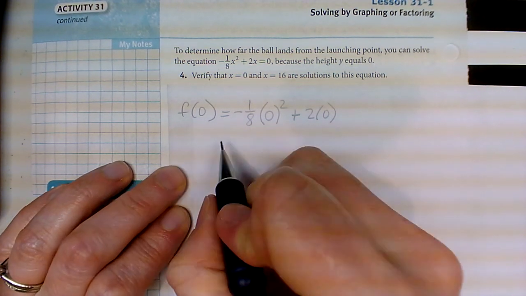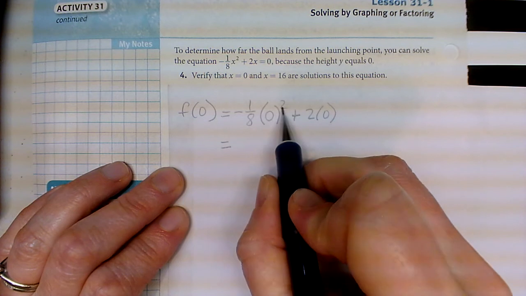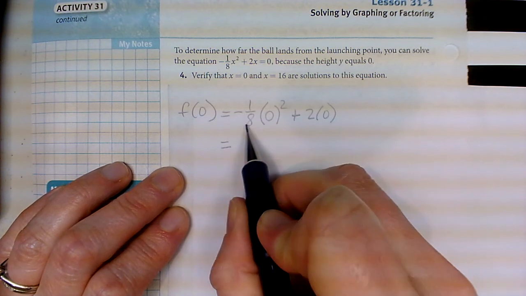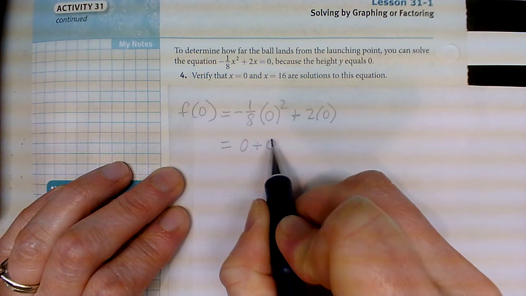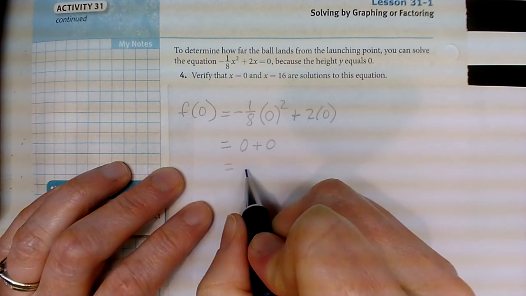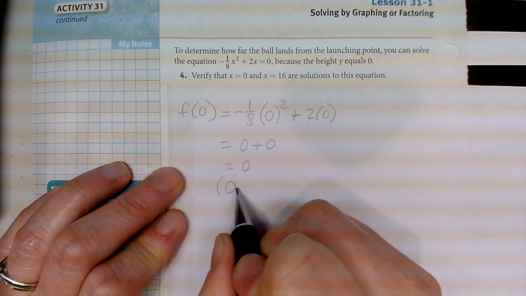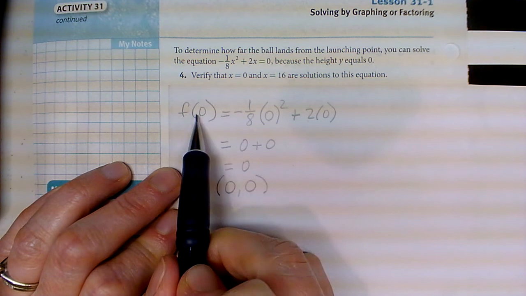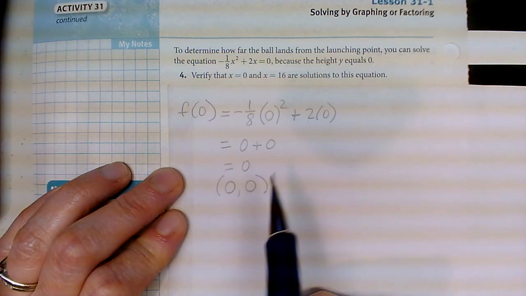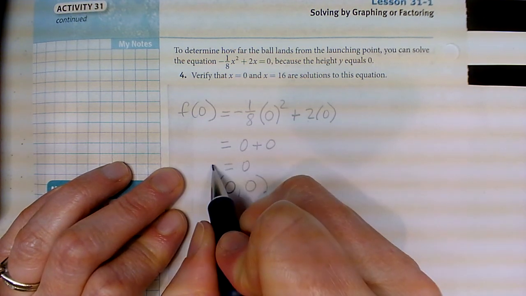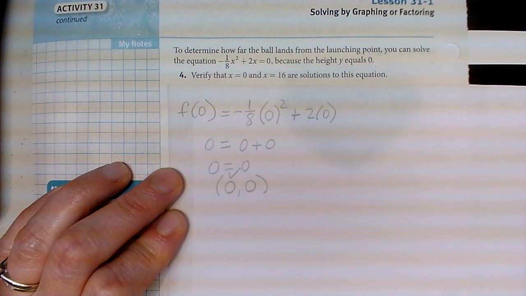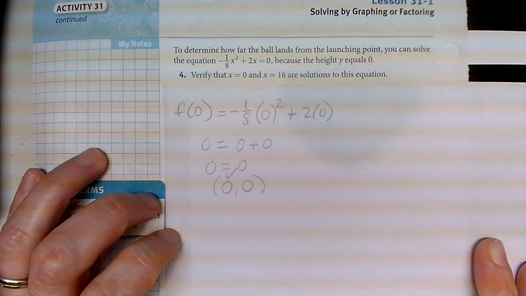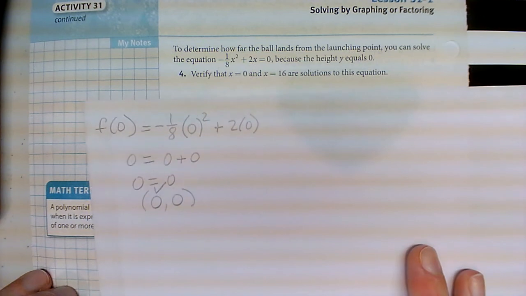This one should be very simple, because 0 squared is 0. 0 times -1/8 is 0, plus 2 times 0 is 0. So I get an ordered pair of (0, 0). Here's my x value, here's my y. And right here I also have a 0. So if I'm making a true statement, then yes, I know that that solution is correct.